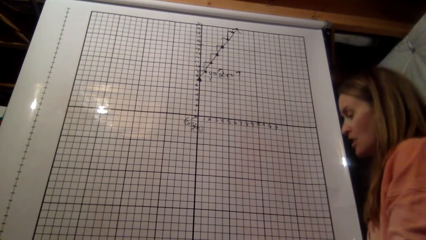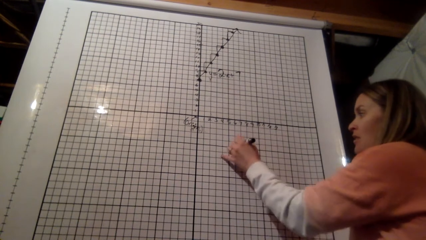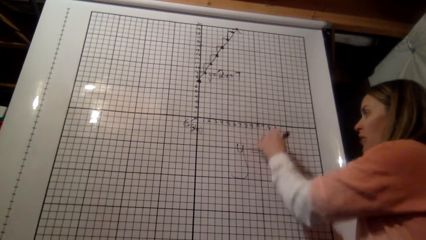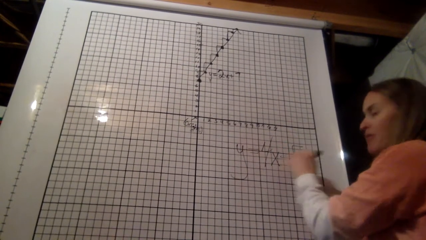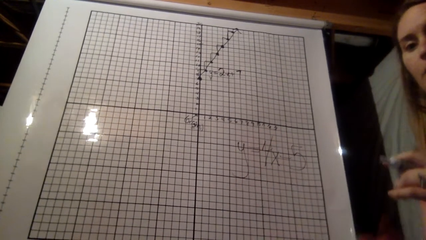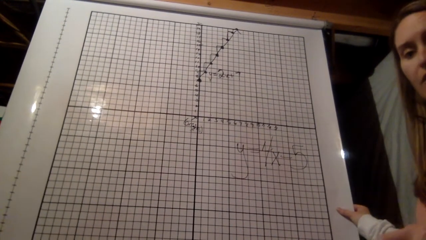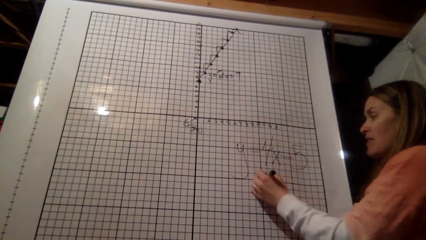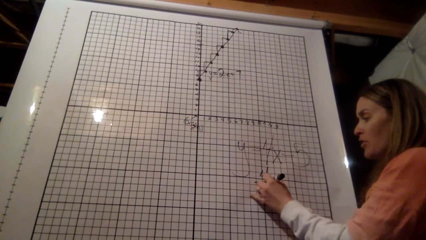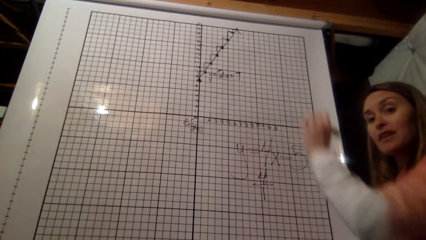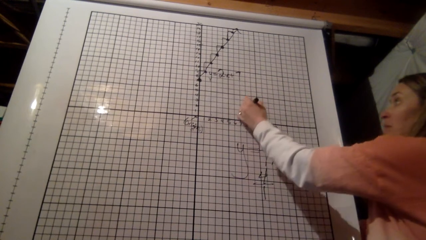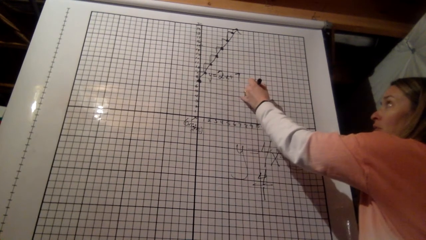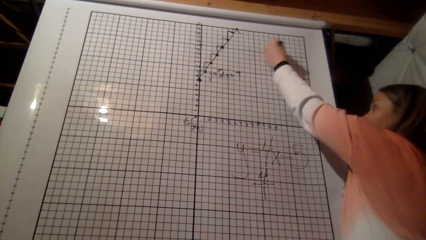So let's say I had the equation y equals 4x minus 5. Okay, so remember, slope is always the number that's in front of the x. So this would mean my slope is 4 over 1. That would mean I'm rising 4 and I'm running 1. So that means I'm going up 4 and over 1 to the right, up 4, 1 to the right, up 4, 1 to the right.